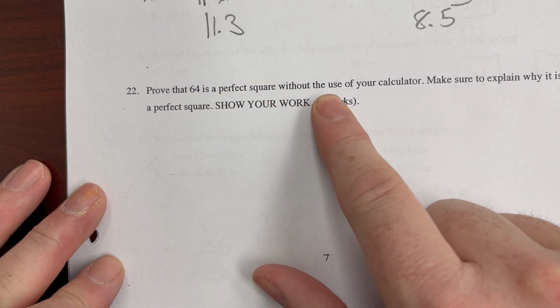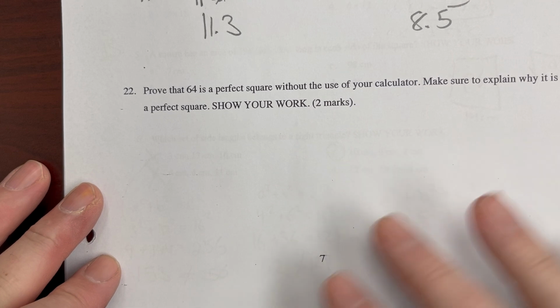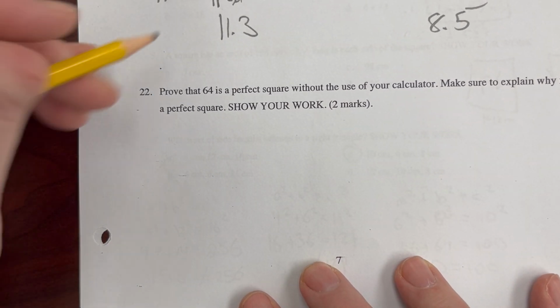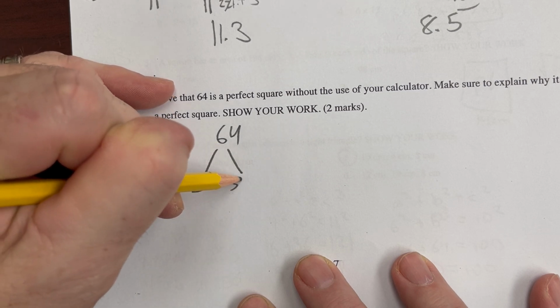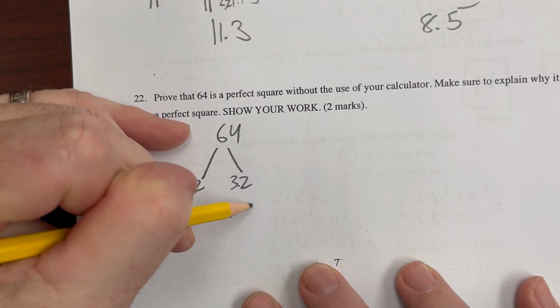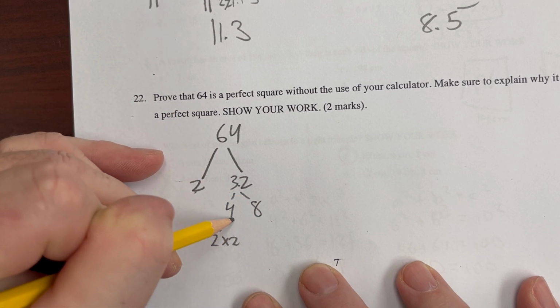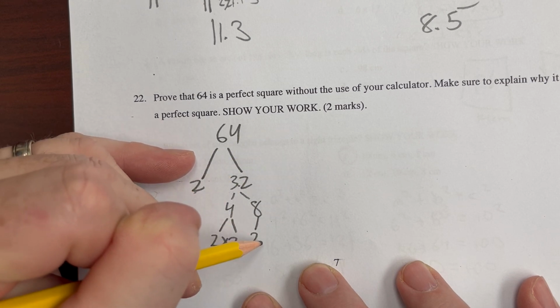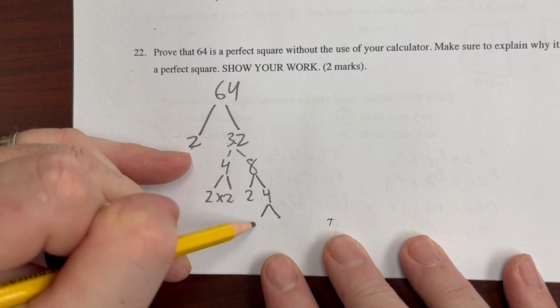Prove that 64 is a perfect square without your calculator. Make sure to explain why it's a perfect square. Show your work. Okay, so we're just going to do prime factorization. 64. Okay, let's say it's 2 and 32 to make it easy. 2 is a prime. 32, I'm going to go 4 times 8. Okay, neither of those are prime. 2 times 2, boom. Now I'm going to say that this is 2 times 4. Got to keep going. 4 is 2 times 2.